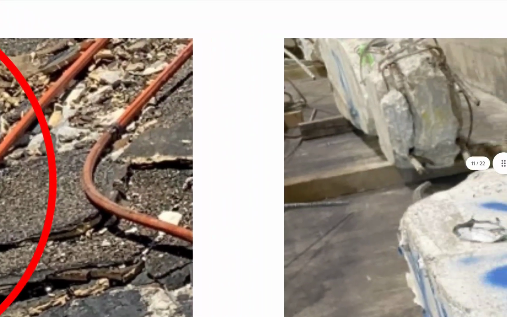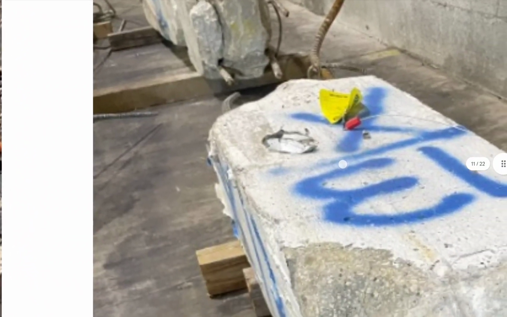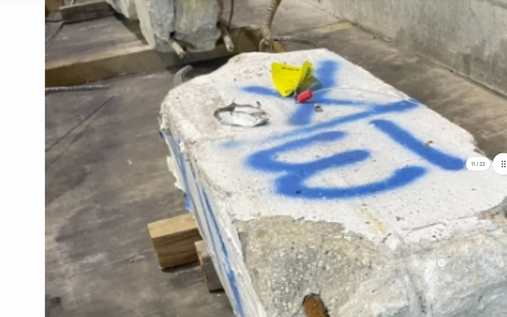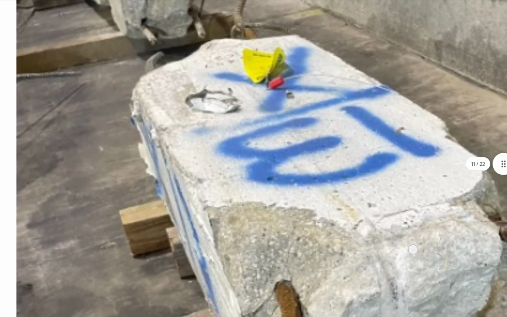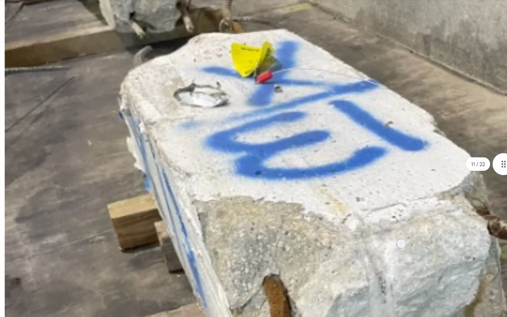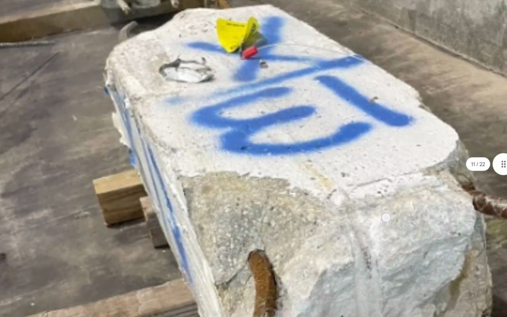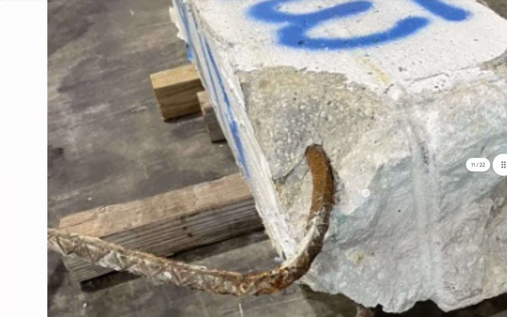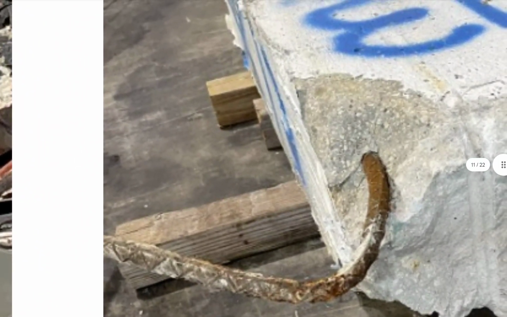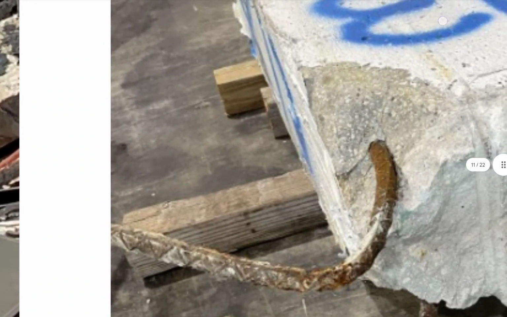Okay, ready? And going to the right, looking down there, I don't see my scratch marks. Remember, this is moved around. It is painted, so this came from the basement. And looking at the rebar, these bends do cause fractures in the reinforcement.